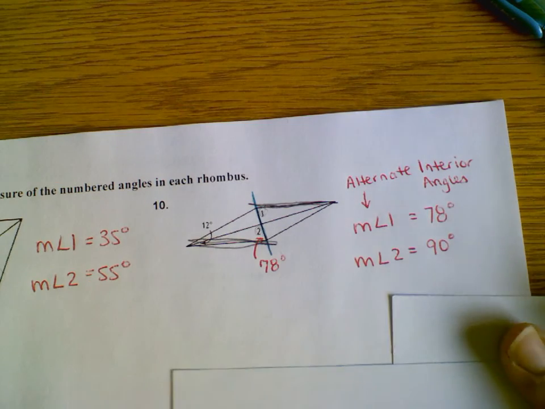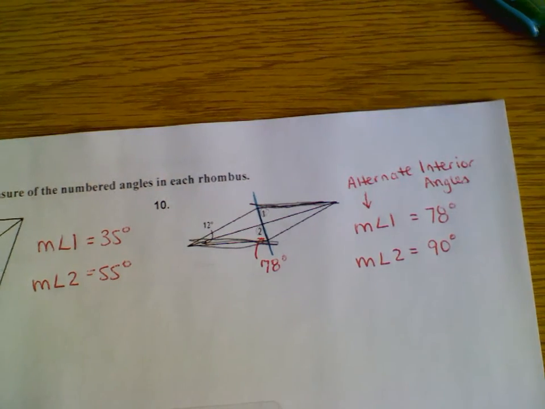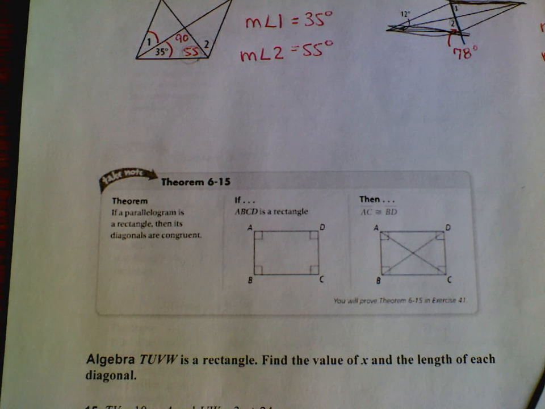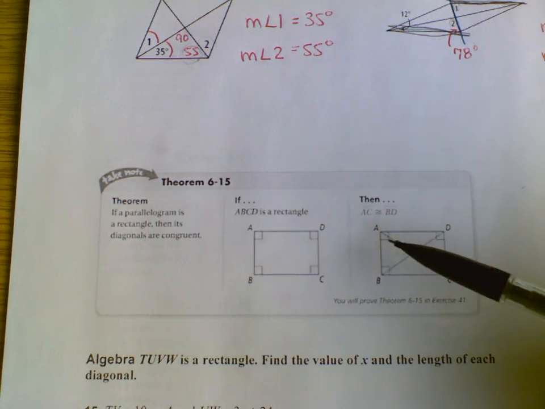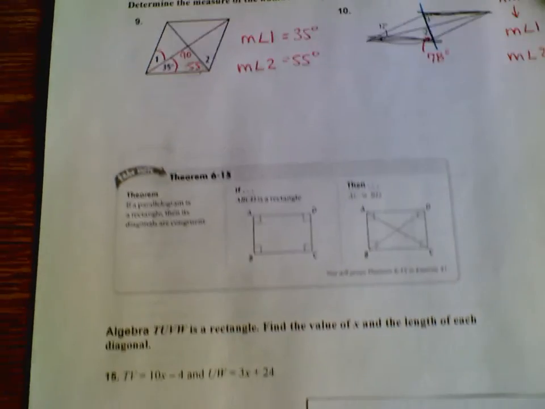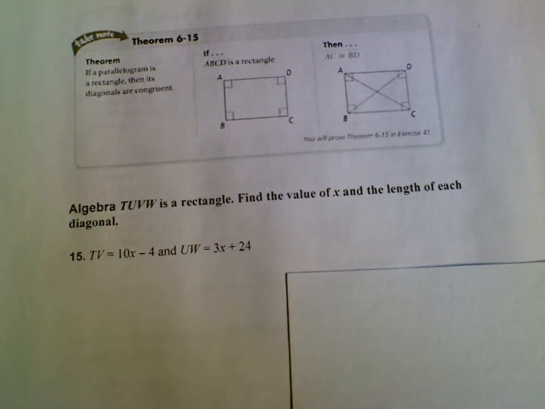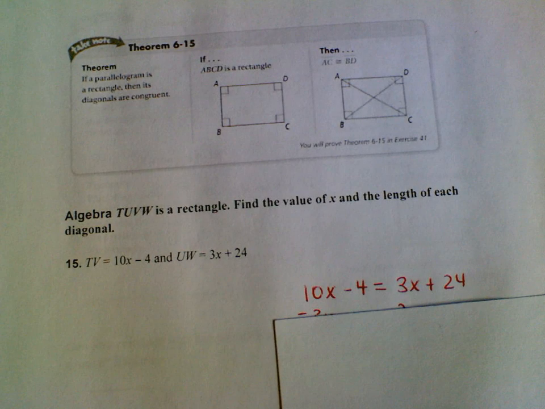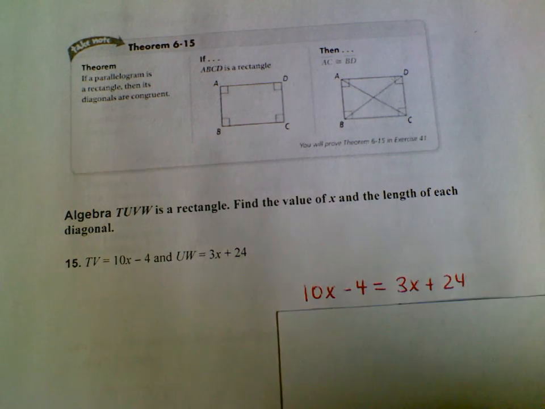Okay, so next theorem is theorem 6.15, which says if a parallelogram is a rectangle, then its diagonals are congruent. So rectangle here, my diagonals will always equal each other. So next question, find the value of x and the length of each diagonal. Well, if they gave me my diagonals, this theorem says they have to be congruent. So I can just set them equal to each other and then solve.